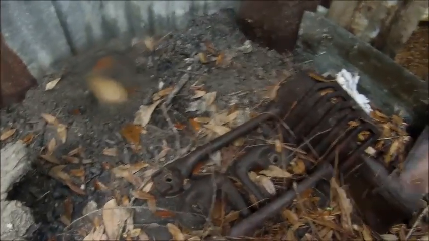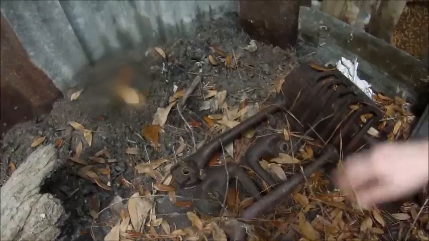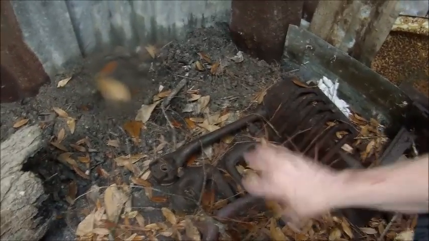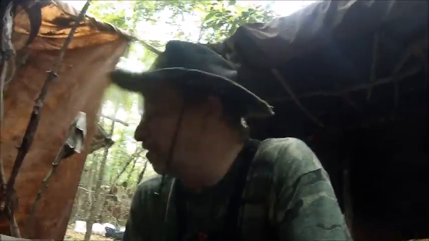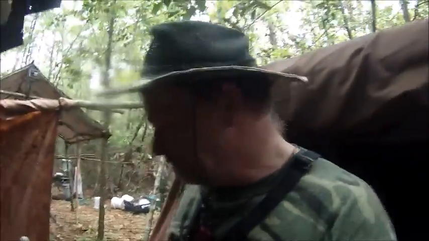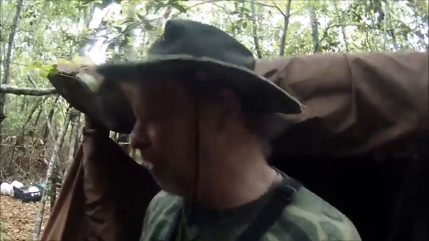I found all this metal. See this metal? During winter, you throw a lot of metal in your campfire. It'll heat up this metal and stay hot all day long, even into the morning. You touch one of these in the morning, you're gonna take skin off. So you didn't want to touch those in the morning.